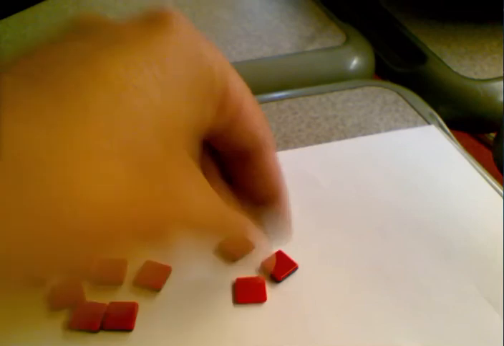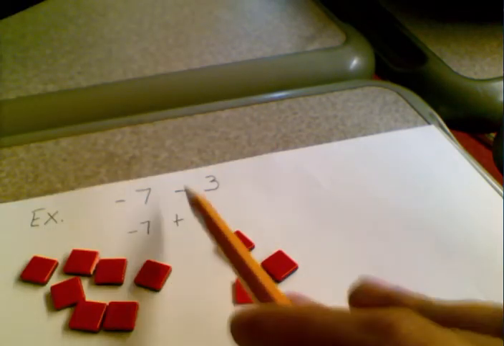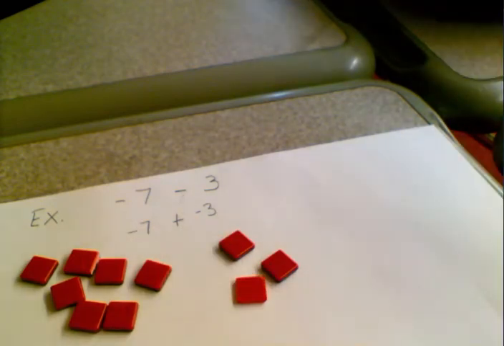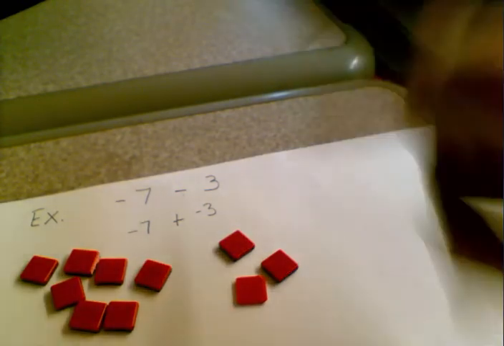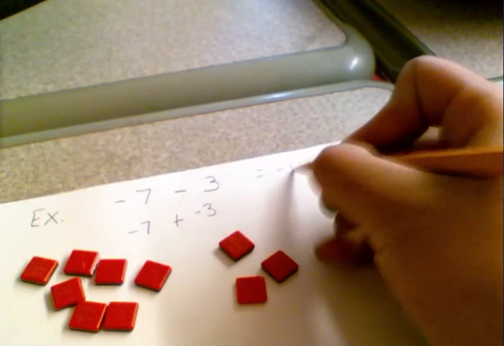The opposite of 3 is -3, and now I'm going to add 3 more red tiles. So now I see here that I have -7 tiles. The opposite of 3 is -3, so I added 3 more red tiles, and now altogether I see that I have 10 of the red tiles, which would be -10.